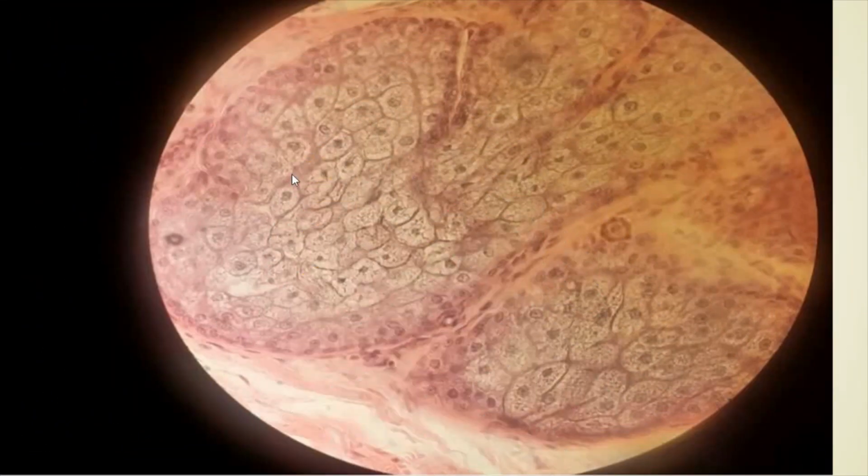So this is the slide. This is the sebaceous gland. Sebaceous glands are found in thin skin. Okay, thin skin. So this slide was taken from the scalp, which is the skin that covers your head. As you can see, this sebaceous gland is turning very pale. So this area here is very pale.